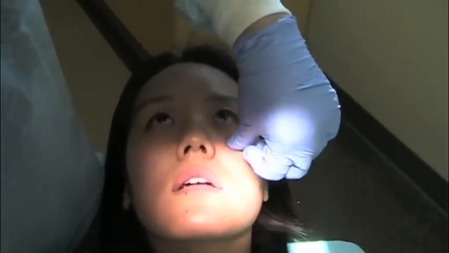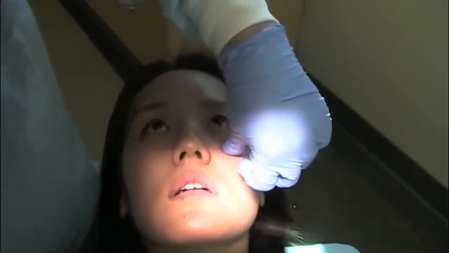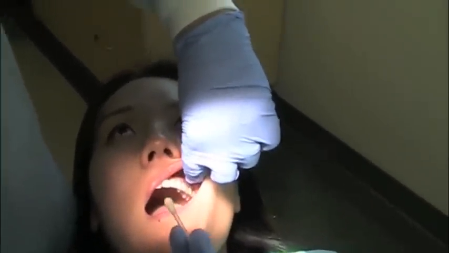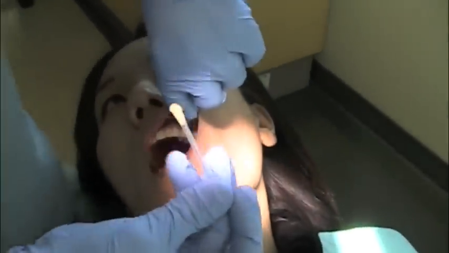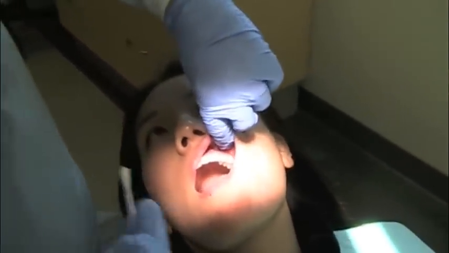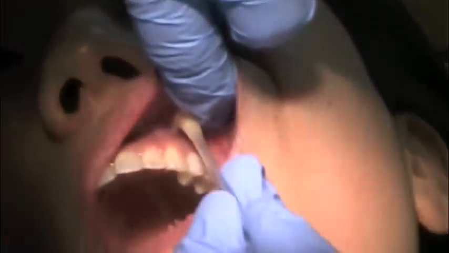First, ask the patient to look at the ceiling. Then, identify the infraorbital notch. The infraorbital notch is located just below the eyeball. Then retract the upper lip and apply the topical, just at the mucobuccal fold, right below the infraorbital notch.